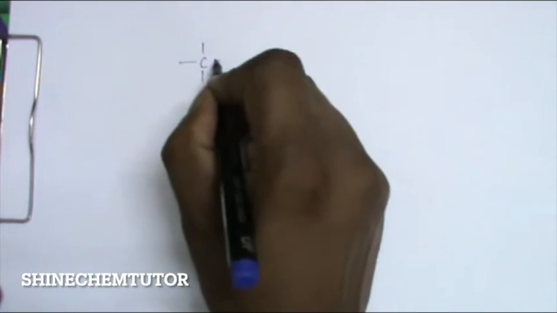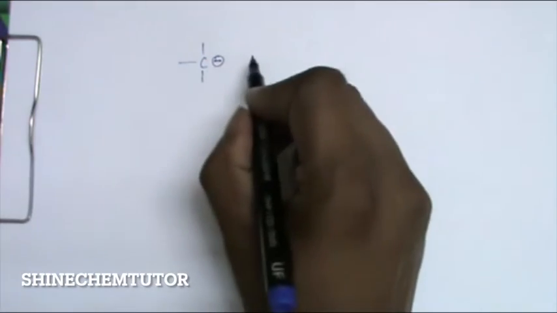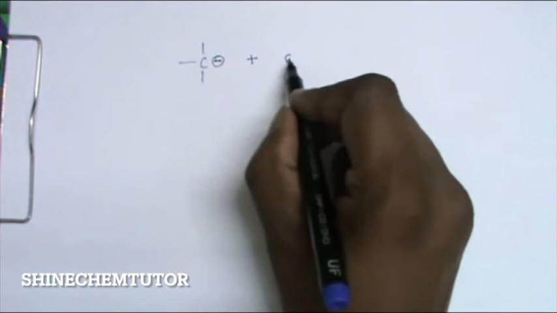Now let us go for the reactions of carbanion. Consider you have a carbanion like this. This minus charge has 2 electrons. This can be used to make bond with electrophile.